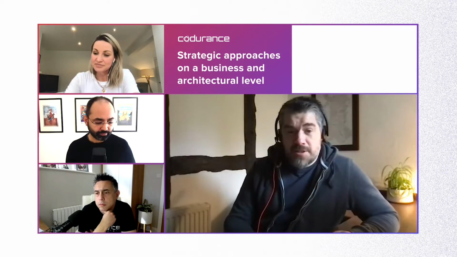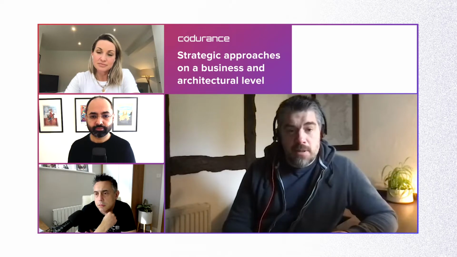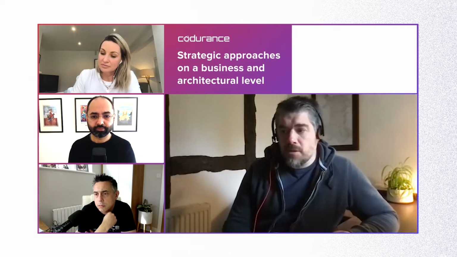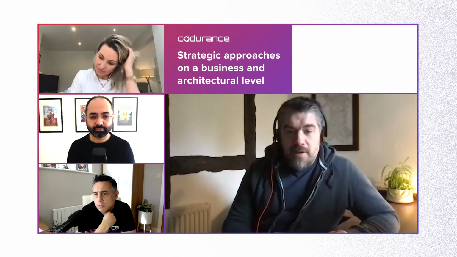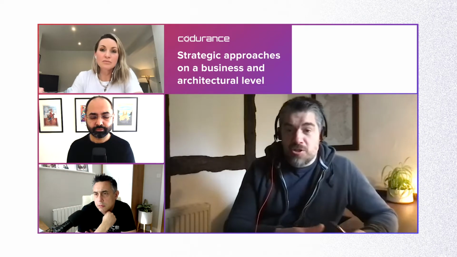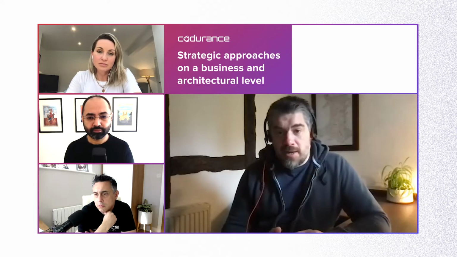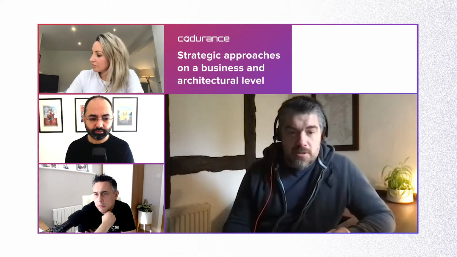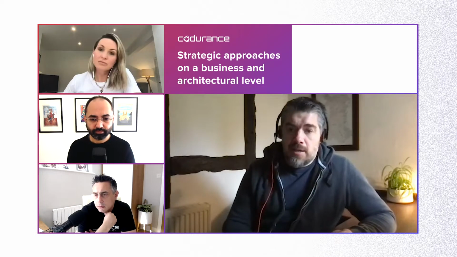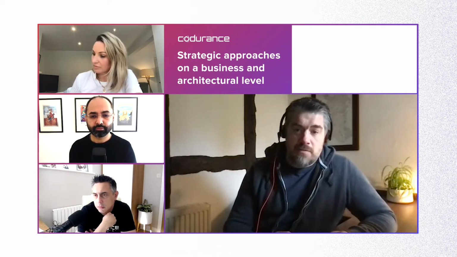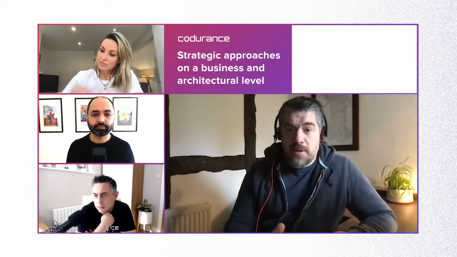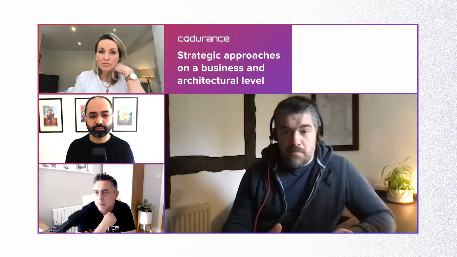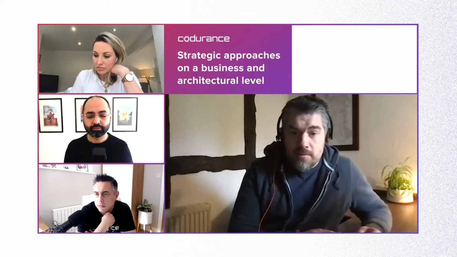It also depends on the size of the estate that you want to move in total. If you have a very large on-premise traditional data center estate that you want to move to the cloud, this can be a huge project that can take many years. And I think that part of your consideration for the architecture needs to be that transition period when you're probably working partly in the cloud and partly on premise.